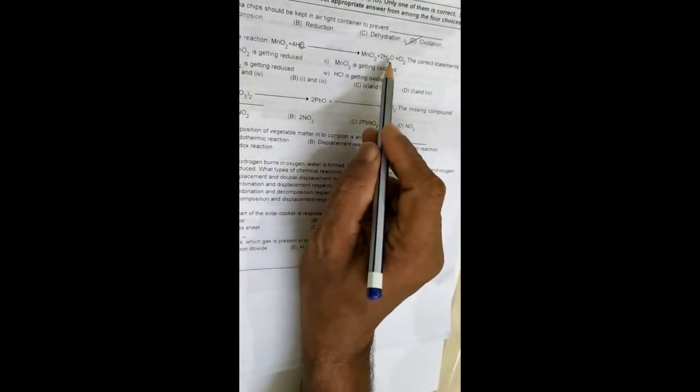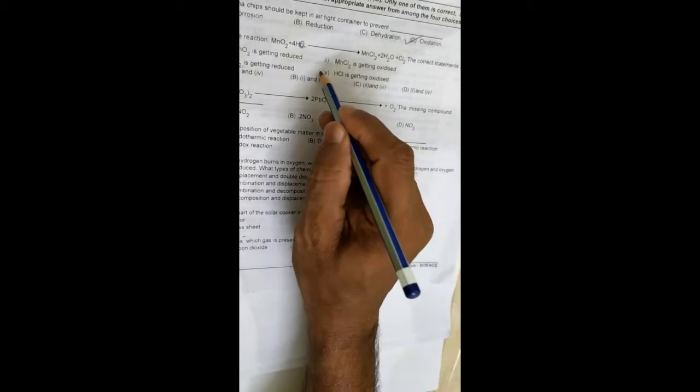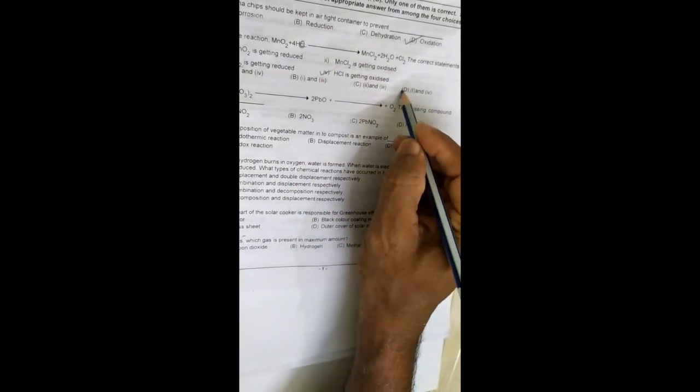Where? So this is not the thing. Then HCl is getting oxidized. HCl, it is getting oxidized. You can see, you can get oxygen. So these two statements are correct. Therefore, 1 and 4 is correct.